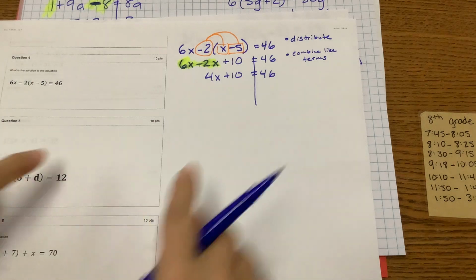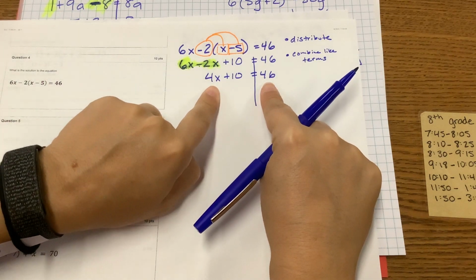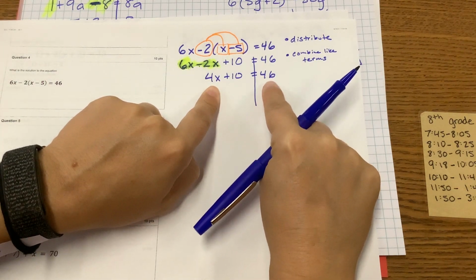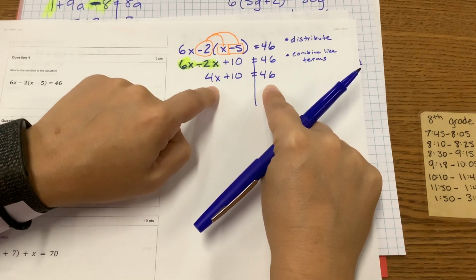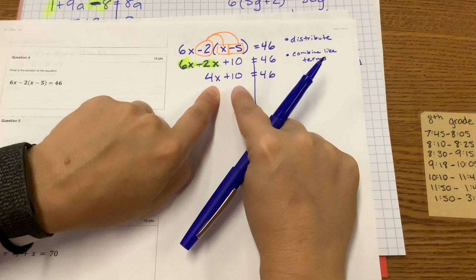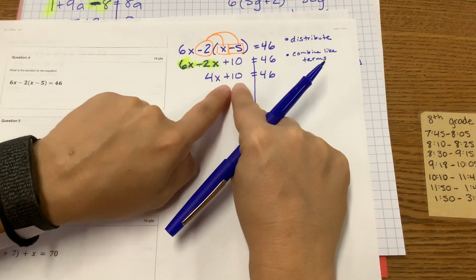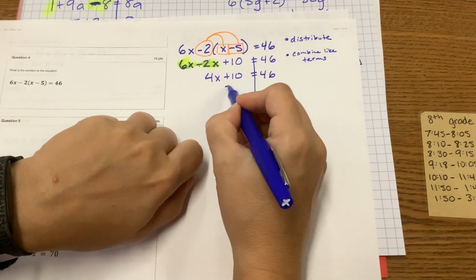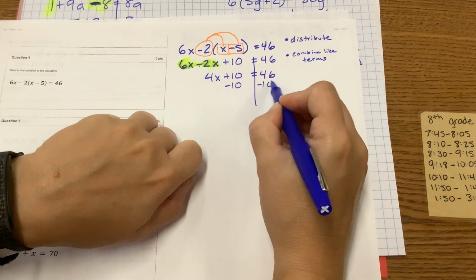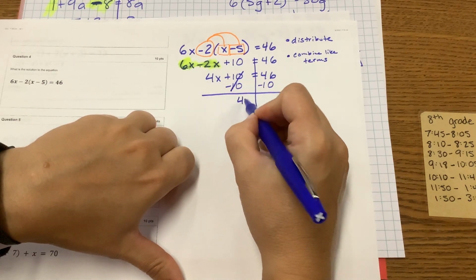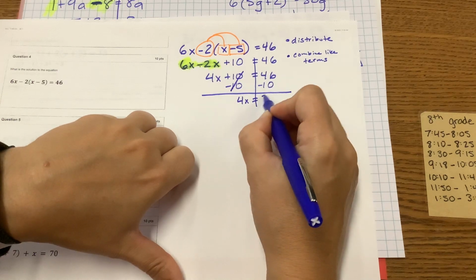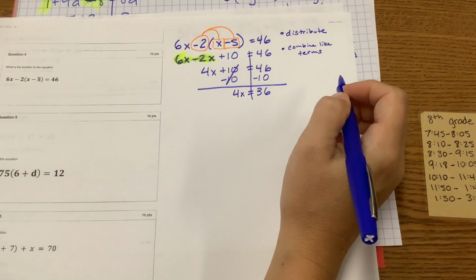Okay, are there variables on both sides of this equation? Is there an x term over here on the right? There's not, so skip that step. The next step is to check to see what we need to add or subtract that's with the variable. So what are we going to do here? Opposites cancel, bring down your 4x. 46 minus 10 is 36.